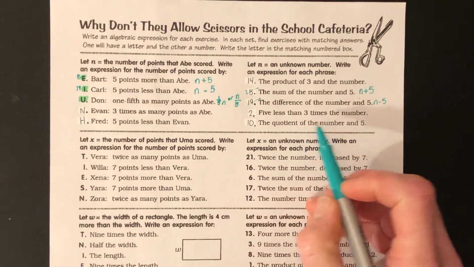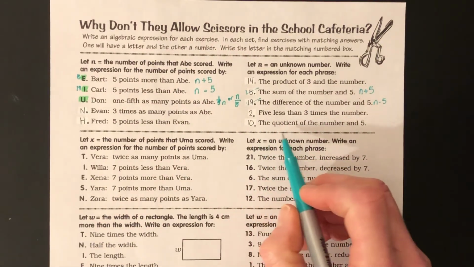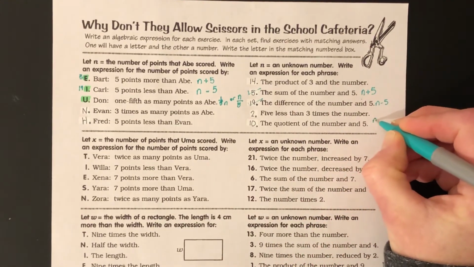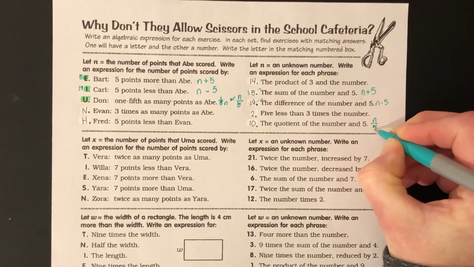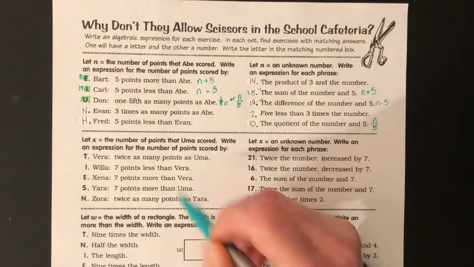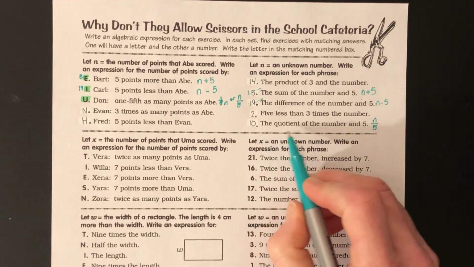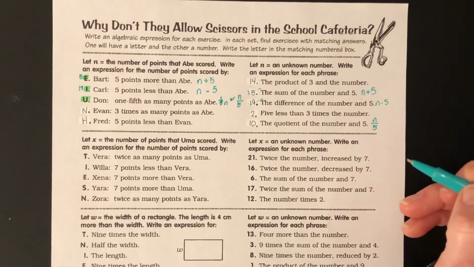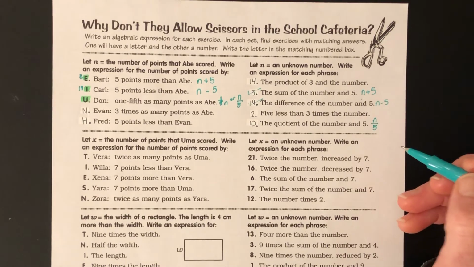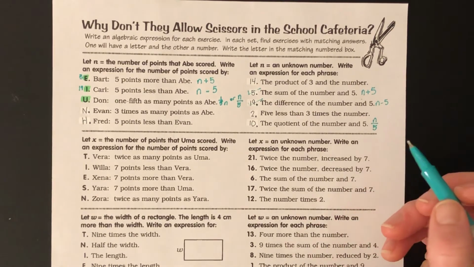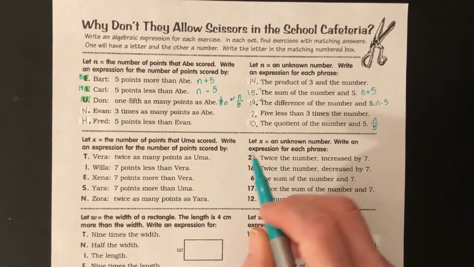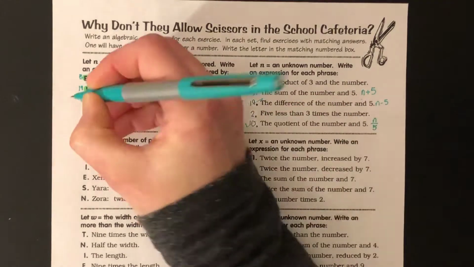5 less than 3, so there's no 3. The quotient of a number and 5. That is obviously this. Quotient of a number and 5. So I'm glad I wrote that both ways, because the way this is written would look like this. You could still write it 1/5 of n, and you would still get the same answer. But the way it's worded, you're more likely to write it like this. So U is 10.